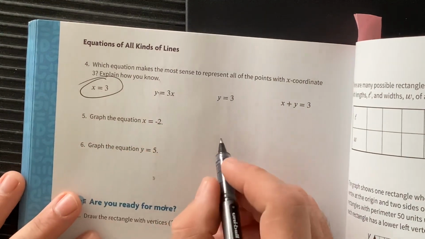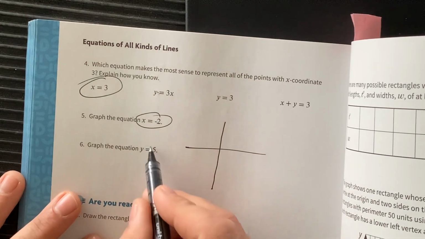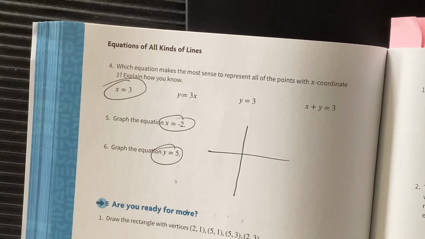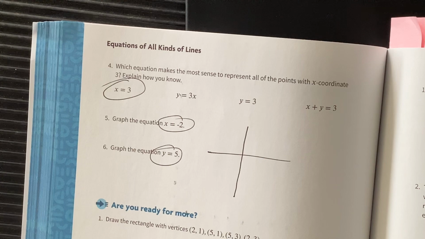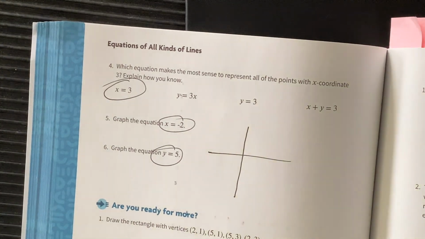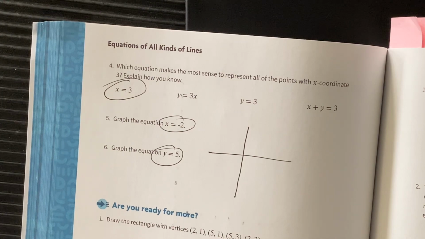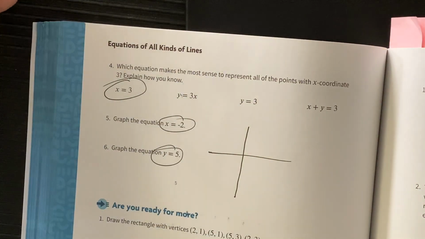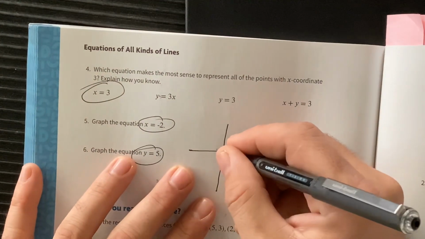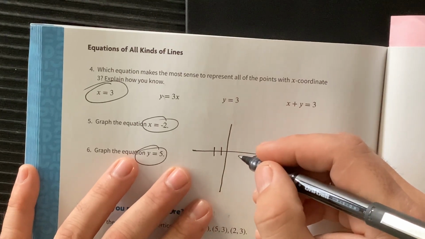Okay, for 5 and 6 here, why don't you make a little sketch and graph those two lines? X equals, what kind of line are we going to get?